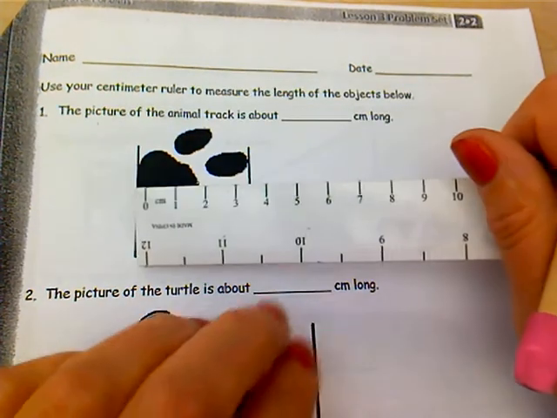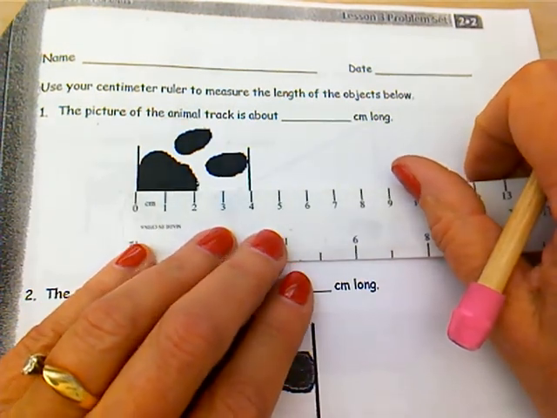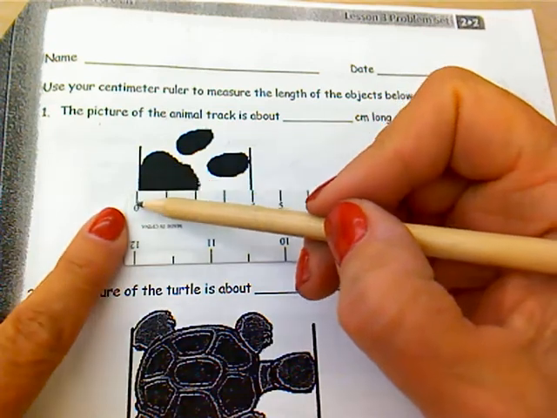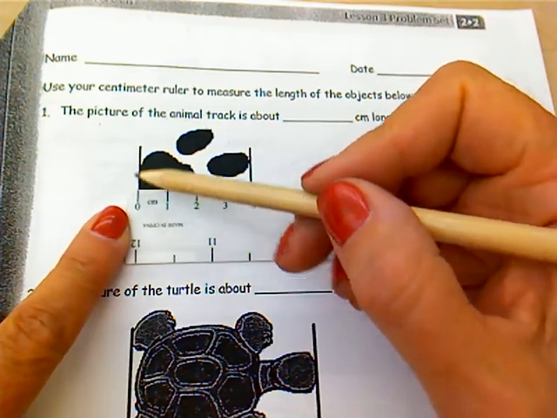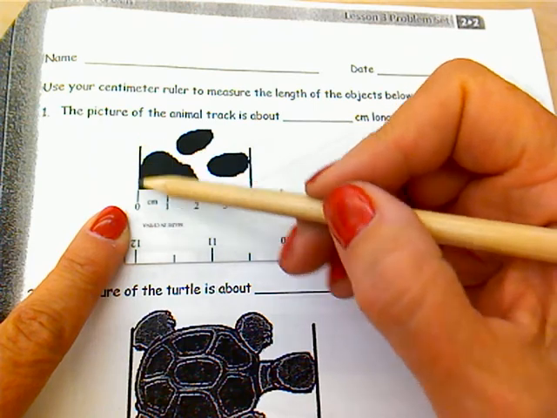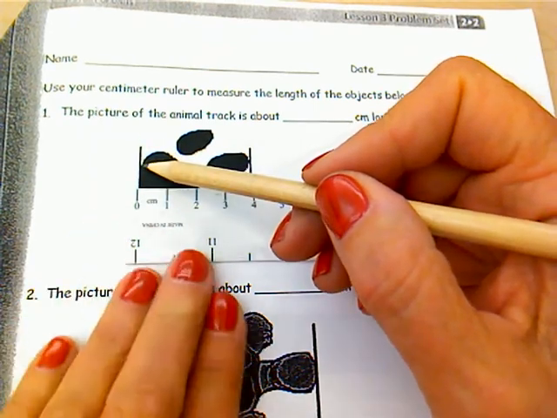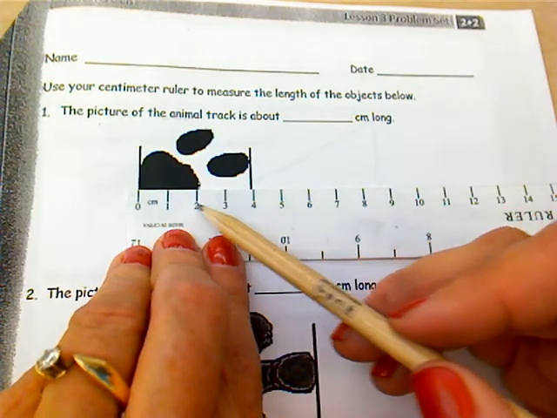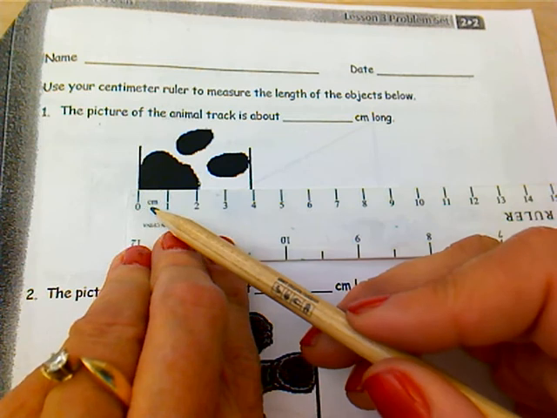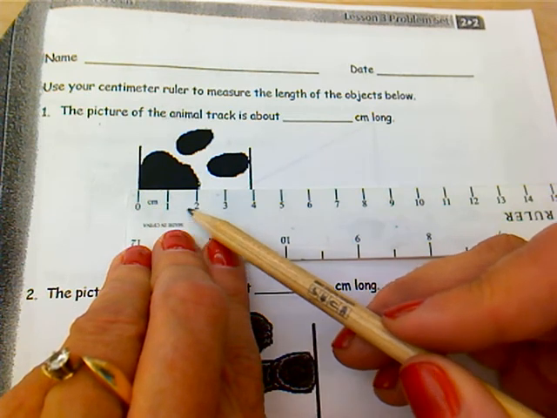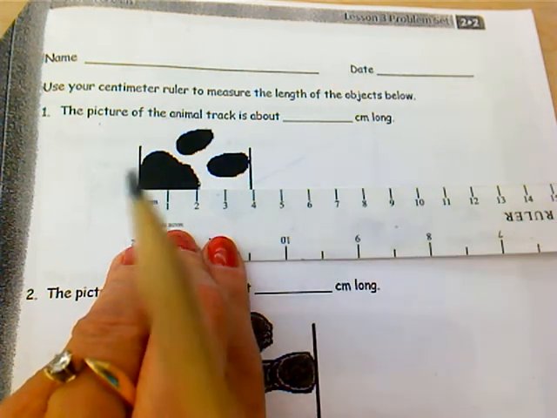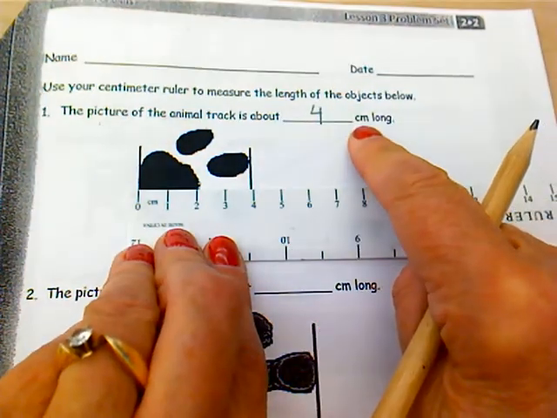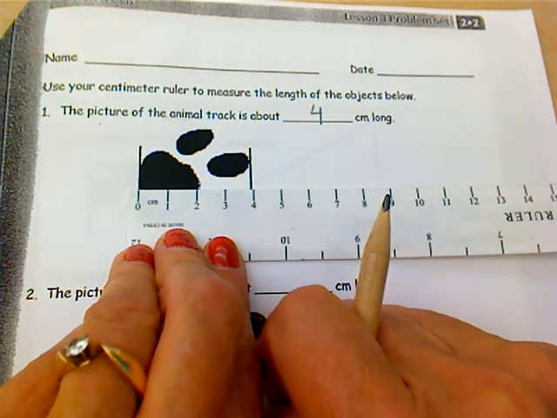So we're going to put our centimeter ruler on our animal print. You have to be absolutely positive, remember from our lesson yesterday, that the 0 mark is lining up with your beginning mark on your picture. The 0 has to line up with the beginning of the picture, and then you can count how many spaces between 0 centimeters, 1, 2, 3, 4. So the animal paw is 4. Look at that. They're putting our centimeter mark in for us. It is 4 centimeters long.